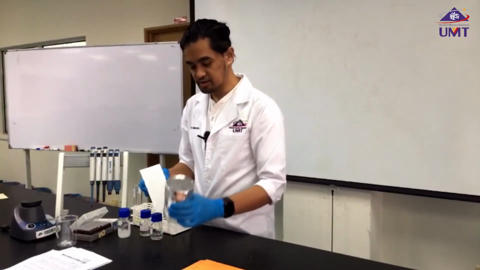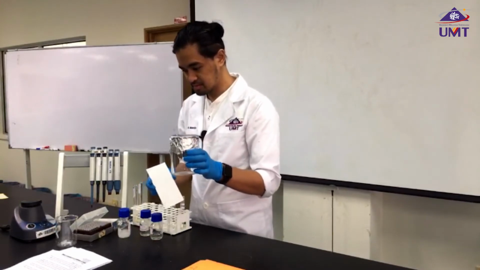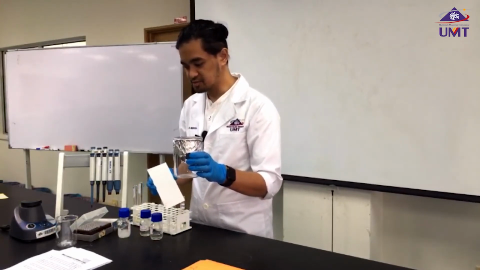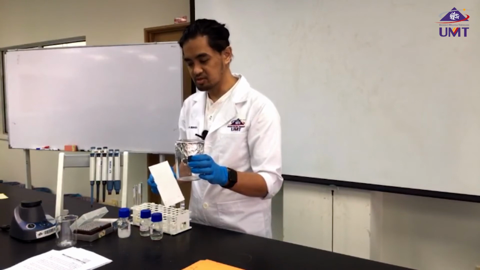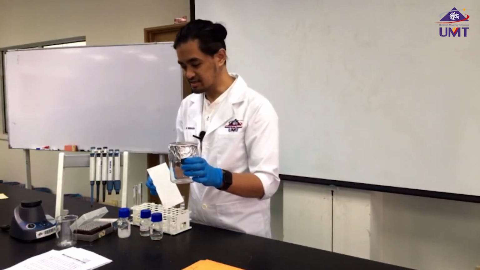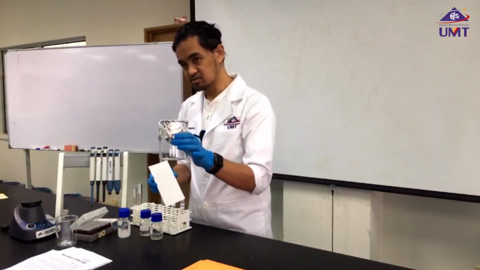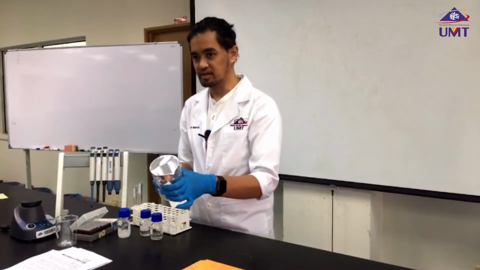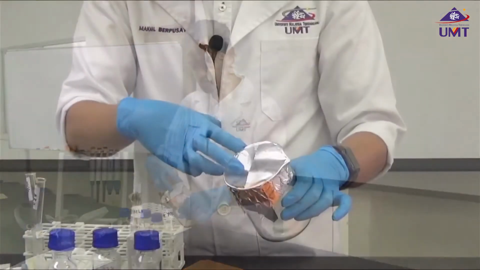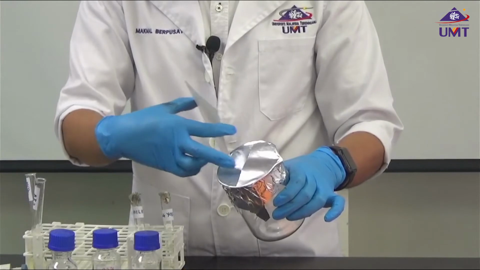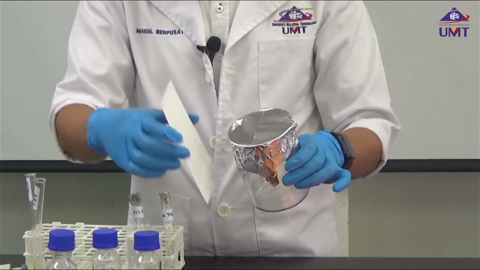And then we're going to add our solvent phase, which consists of a mix of petroleum ether, ethyl ether, and acetic acid, into this beaker that has been covered with aluminum foil. And there's a small slit that allows the insertion of our TLC plate.